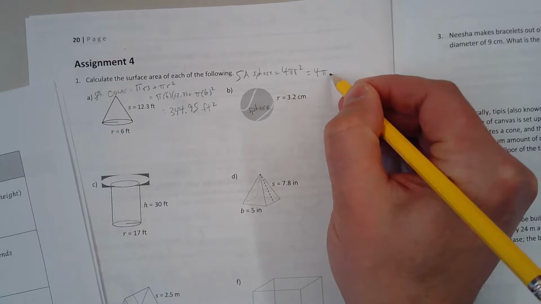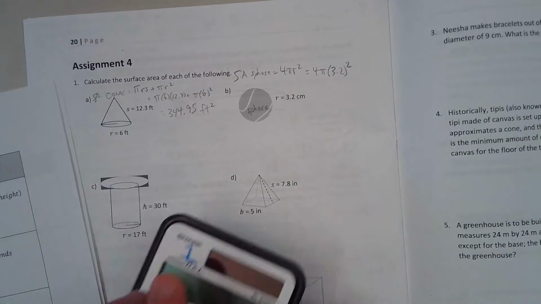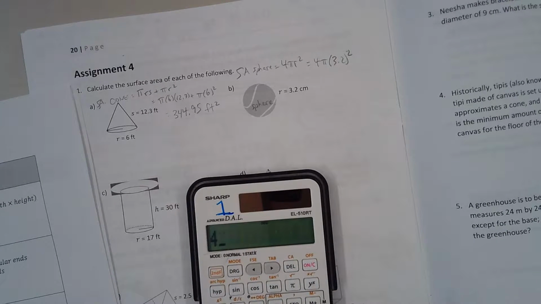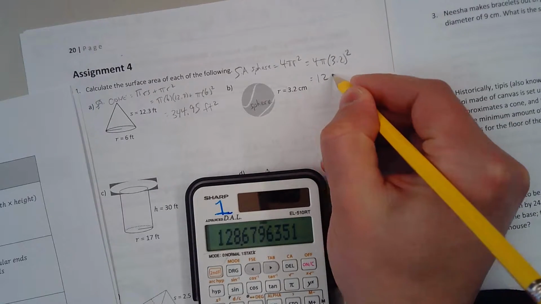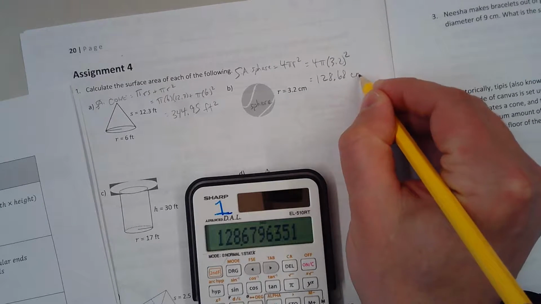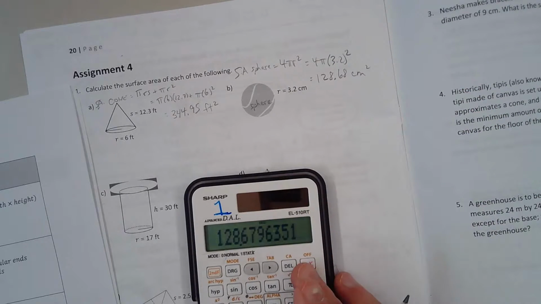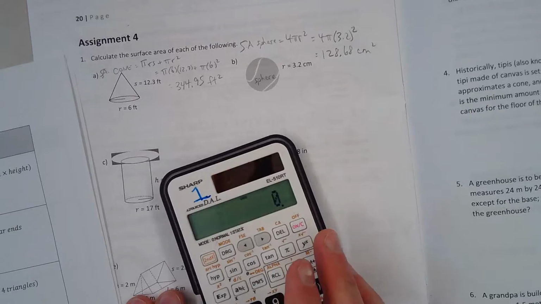So 4 times pi, and the r is 3.2 squared. Then you just have to be careful punching it in. 4 times pi times 3.2 squared equals 128.68 square centimeters. Is that correct in the back? Yep.